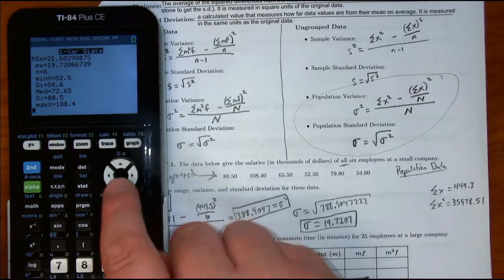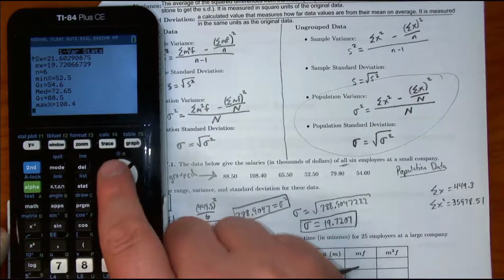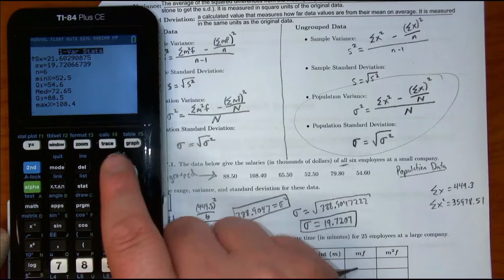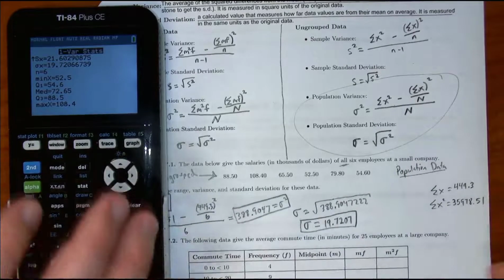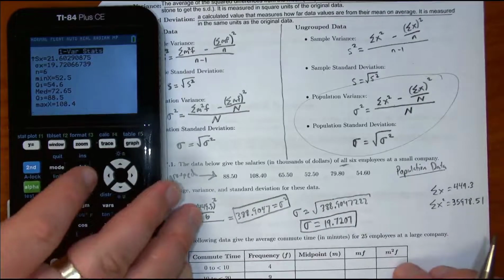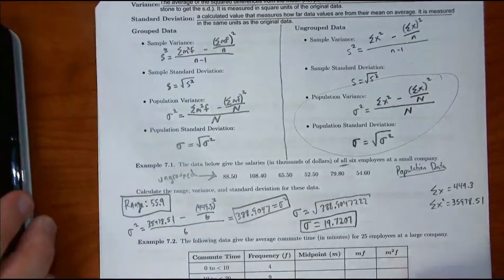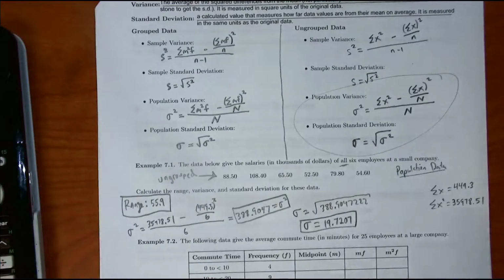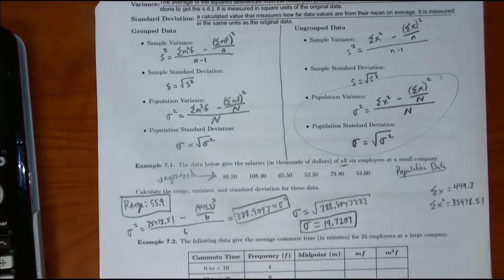Now, do be careful. I haven't tried this lately, but I believe the calculator calculates quartiles differently than we do in our textbook. There's like a dozen ways to calculate quartiles and percentiles, and I believe the calculator is different, but I don't recall for sure. I should probably check that sometime.